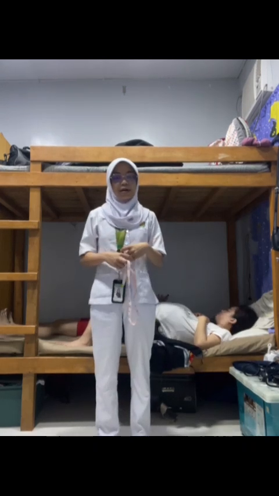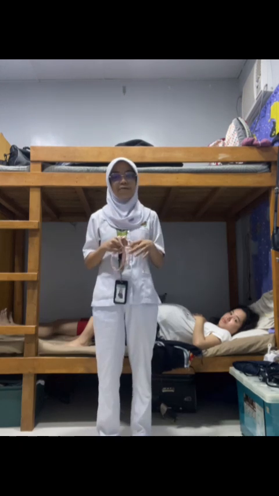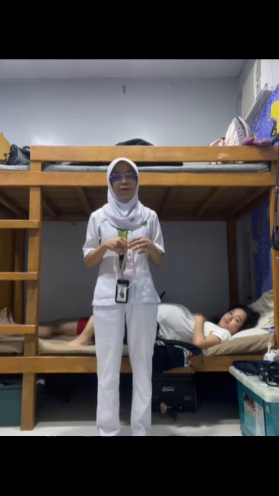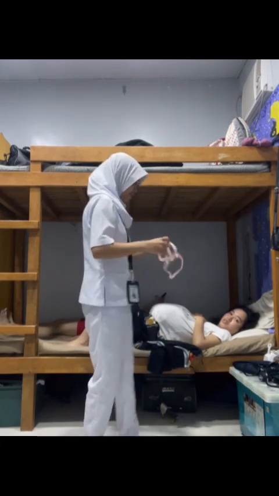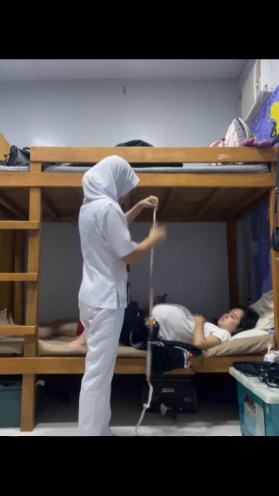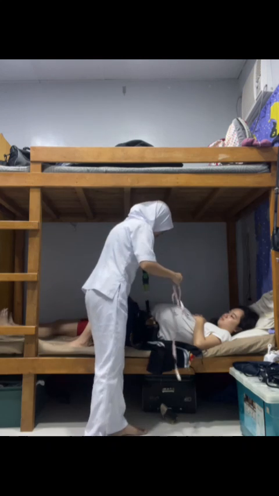The centimeter side of the tape measure must be facing the abdomen while the inch side is facing the examiner. Rationale, to prevent bias. Then locate the highest point of the fundus. Leave one hand in place and secure the end of the tape measure to the fundus. Measure down to the top of the symphysis pubis. Rationale, to measure the fundic height correctly. So, ma'am, i-measure ko po yung fundic height niyo. Is that okay?